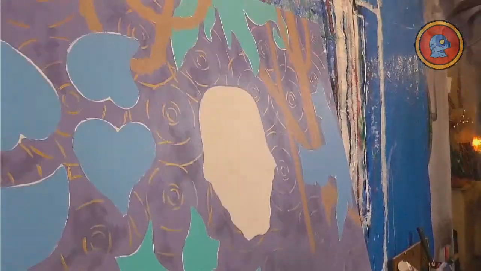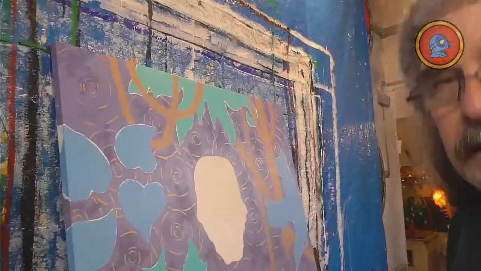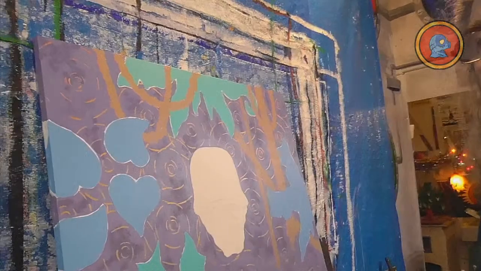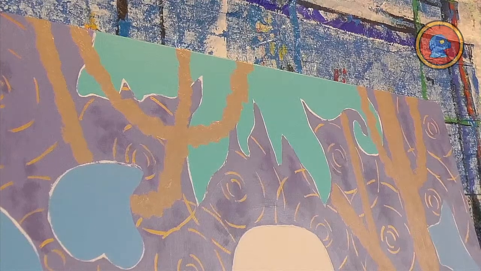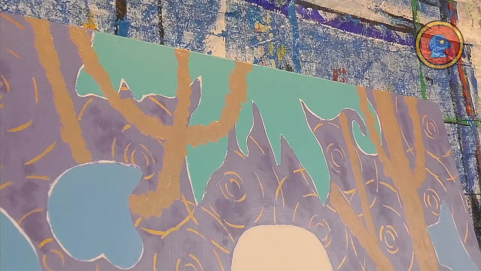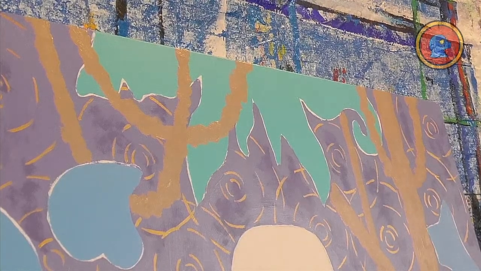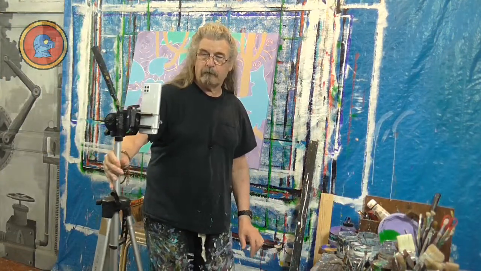As I decide what I'm going to do next, I think I'm going to work on these vines. Just add a little bit of shadowing to that. So I am going to come over here and get my paint ready.